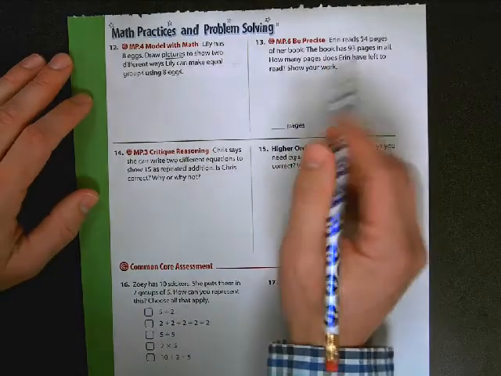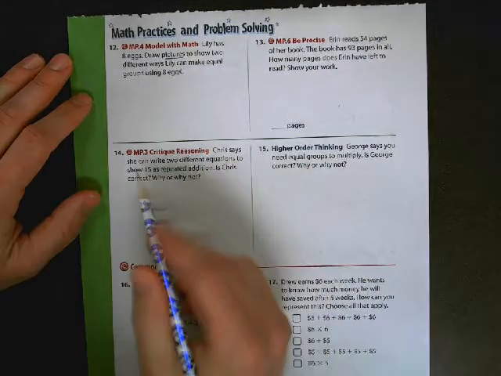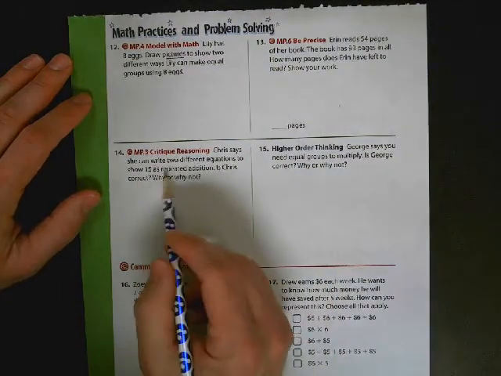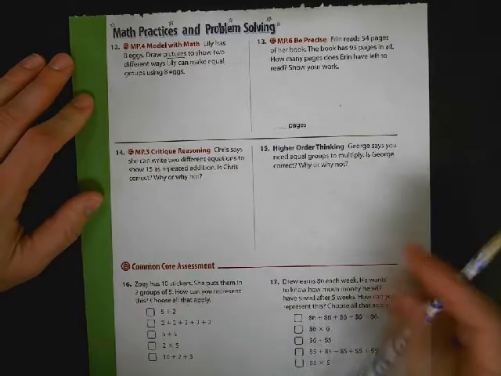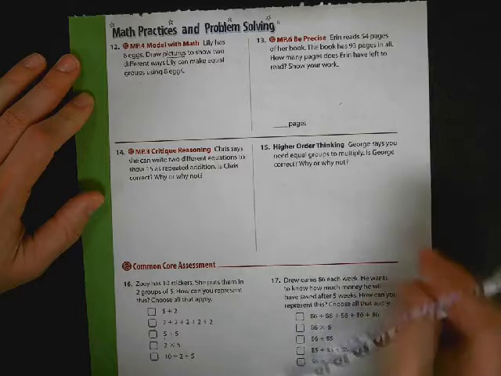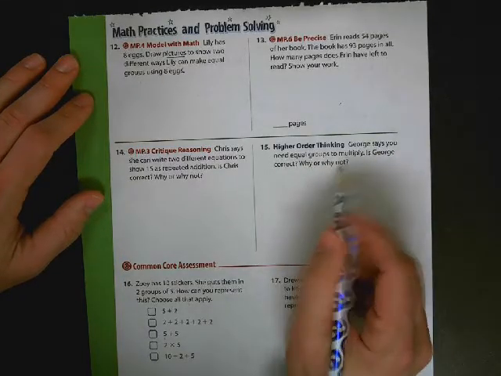Erin reads 54 pages of her book. The book has 93 pages in all. How many pages does Erin have left to read? Show your work. Chris says she can write 2 different equations to show 15 as repeated addition. Is Chris correct? George says you need equal groups to multiply. Is George correct? Why or why not? You can explain why. Why not?